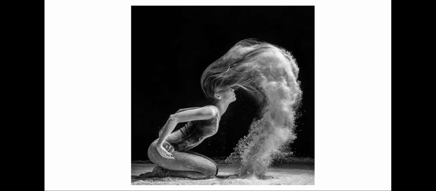In this case, the hair and the woman are the subjects. Everything else is dark. Her body is moving, but she freezes her position. So her hair is the last thing to move with the sand on it. And this is probably a lower shutter speed to allow that smoke cloud to occur on her hair.